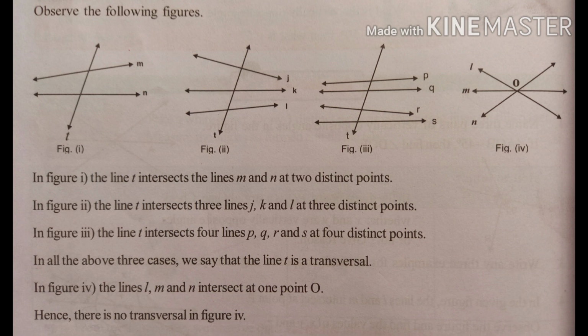In all the above three cases, we say that the line T is a transversal. Why? Because it touches the two or three or four lines at distinct points. In figure 1, the line T intersects at two distinct points.